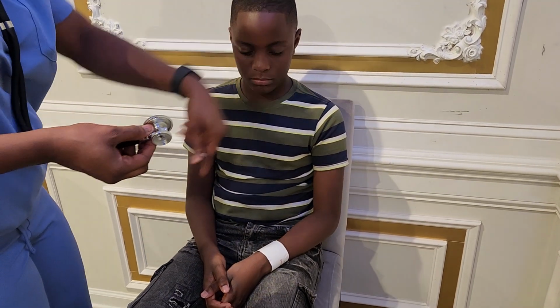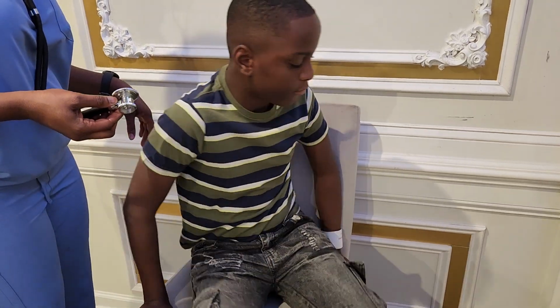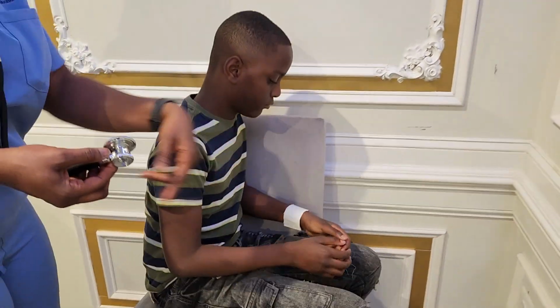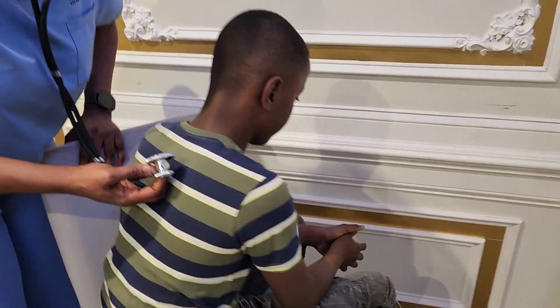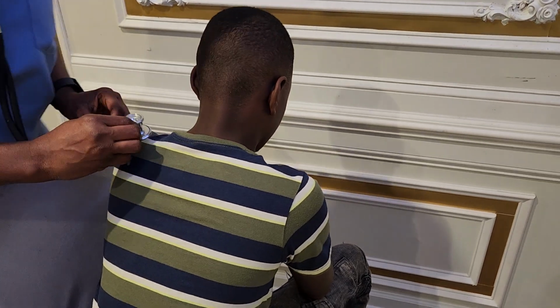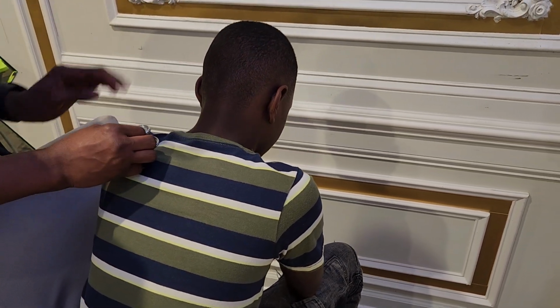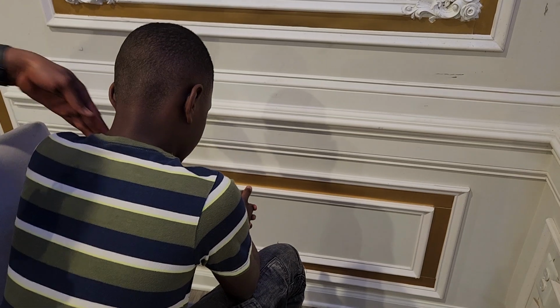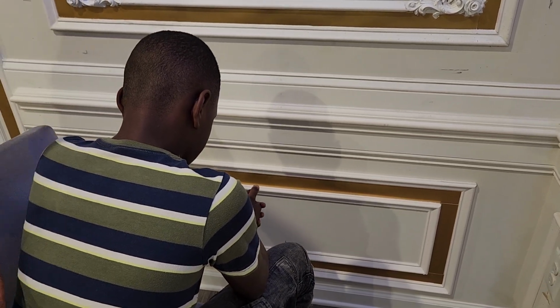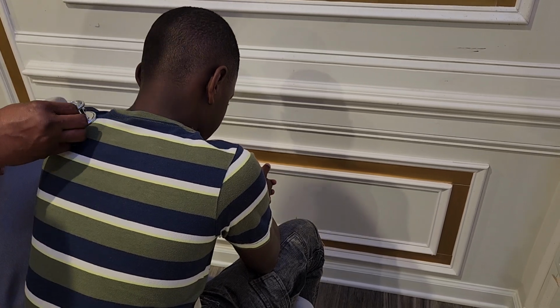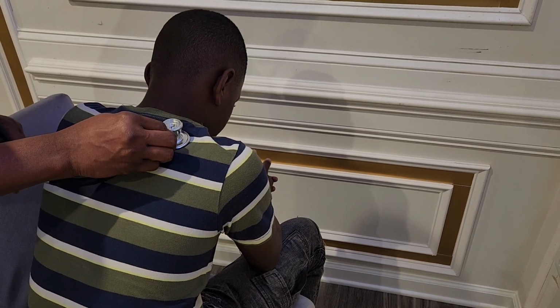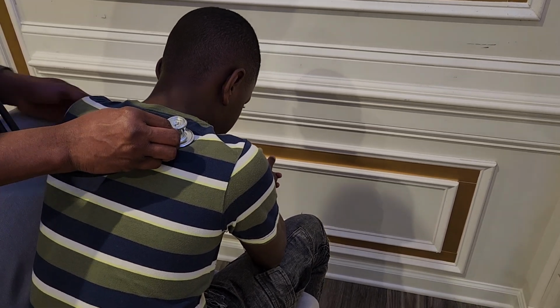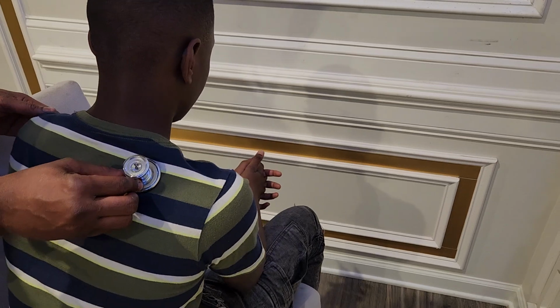Alvin, can you please turn for me? Okay, turn around. Sorry. Okay. I've completed the posterior. I'm gonna listen to his lung sounds on the anterior part of his body. Please take a deep breath for me and sit up straight.